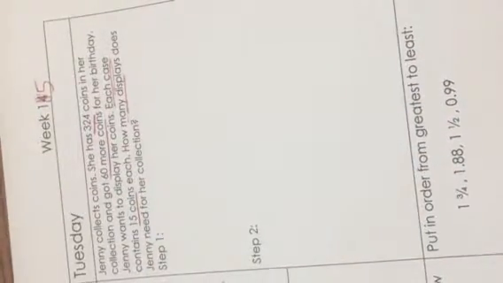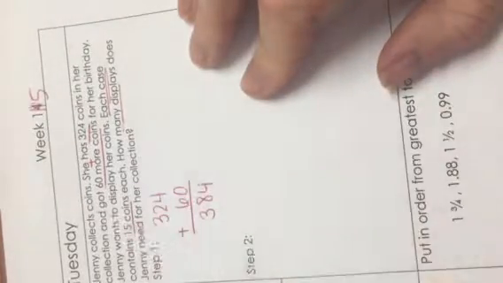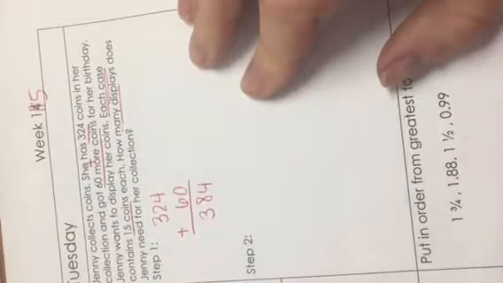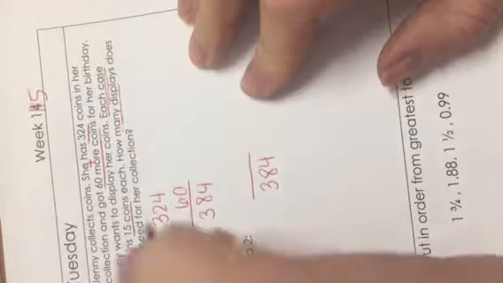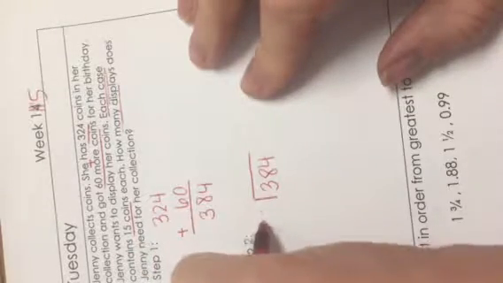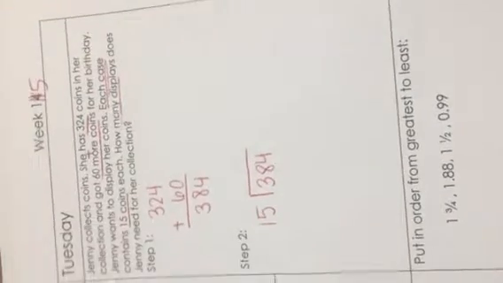So the first thing I need to do is figure out how many coins she has. She has 324 and then she got 60 more. And when I see that more, I know I'm going to add. So it's 324 plus 60, which is 384. And it says each case contains 15 coins each. How many cases? So I have my total amount, which means I'm either going to be subtracting or dividing. And when I see that it says 15 coins each, I know I'm going to be dividing. So I'm going to be dividing 384 by 15.